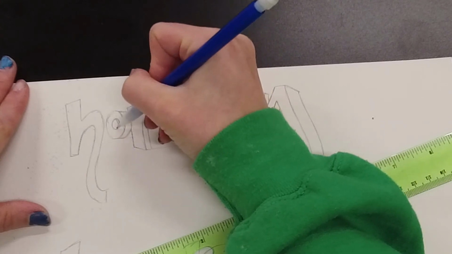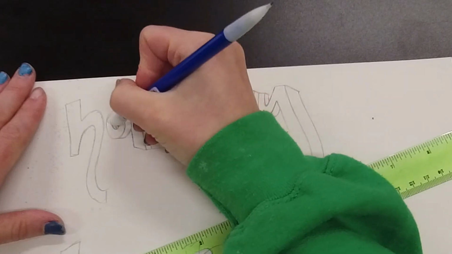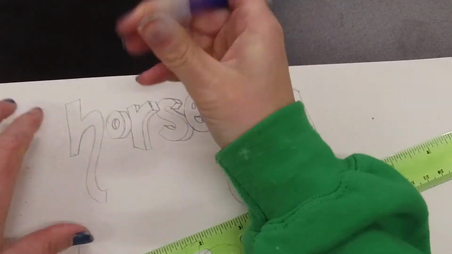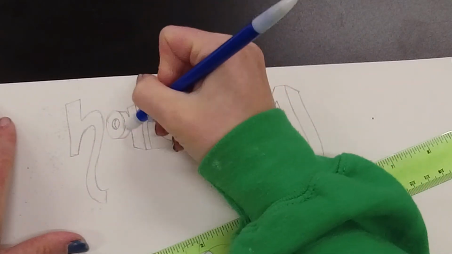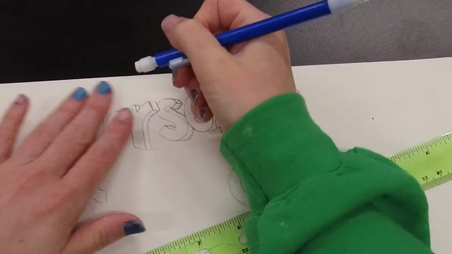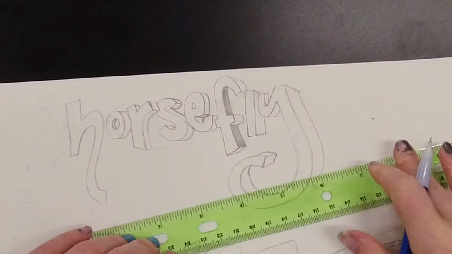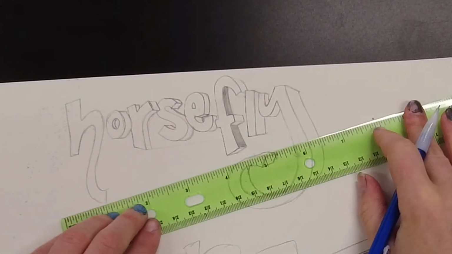And then on the inside here, I'm just going to draw where I might see the right-hand side of this part of the O, because the O opening is larger than the E opening, so I'm going to see where that inside ends, where I did not on the E.